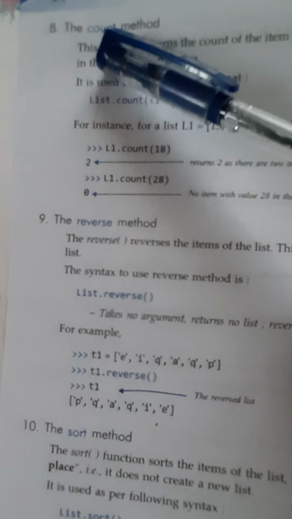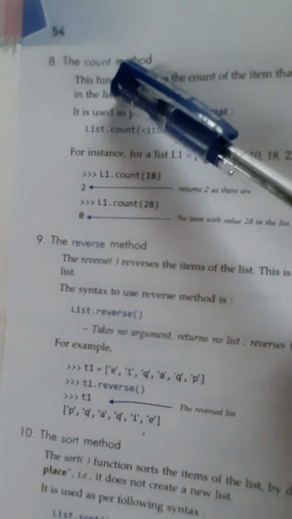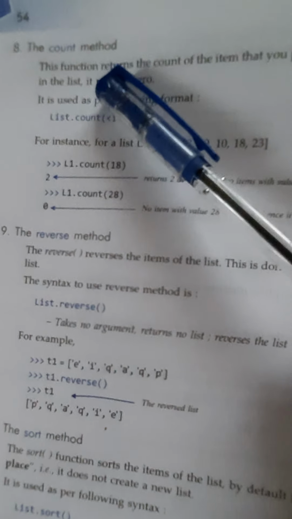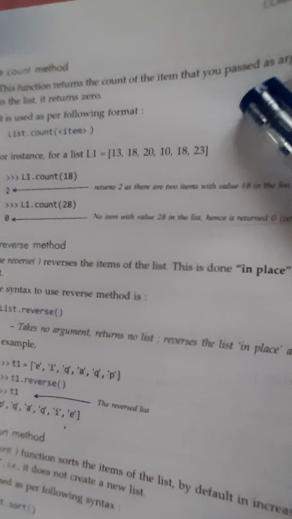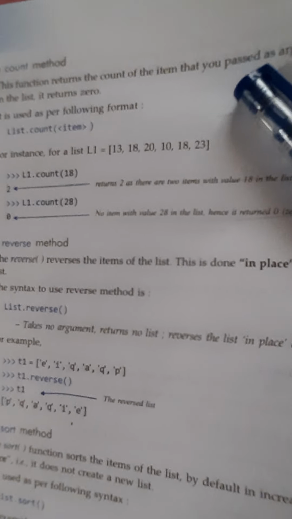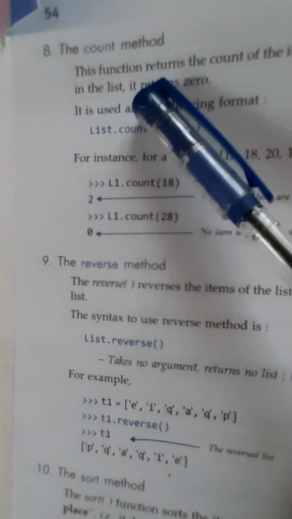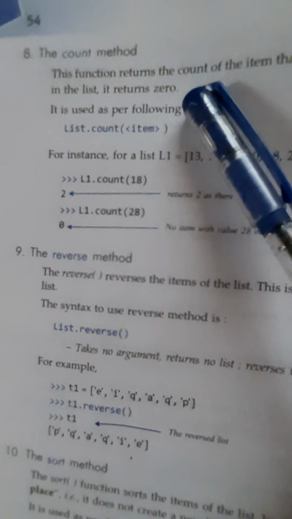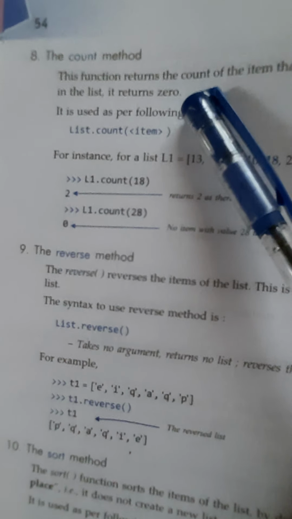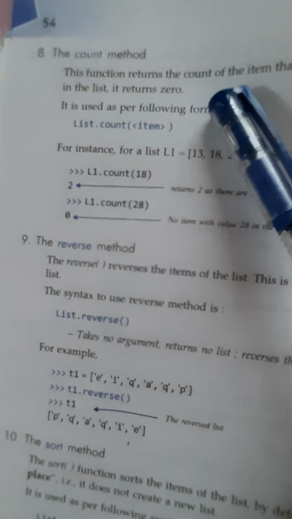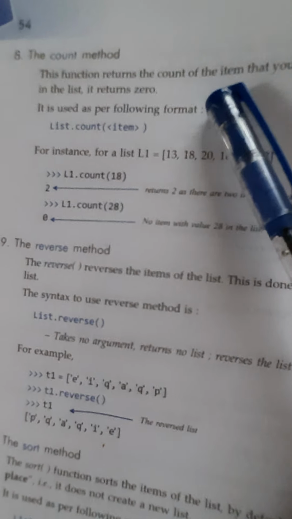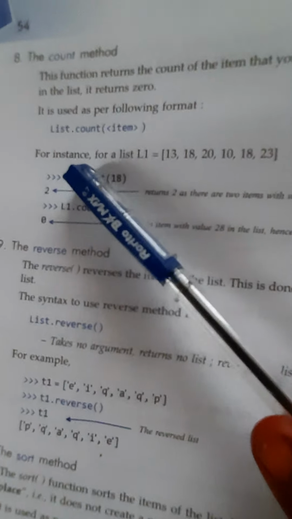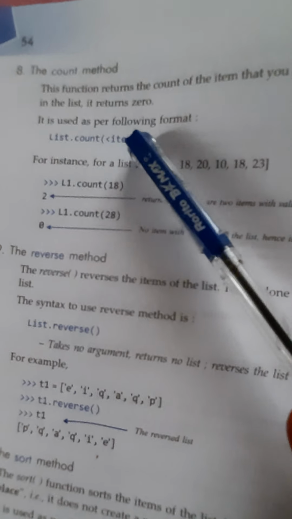Children, next let's go with the count method. In the count method, this function returns the count of the items. If the given item is not in the list, it returns 0. So it counts the number of times the item occurs. The function returns the count of the item, and if the item does not exist, it returns 0. Look at the syntax: list.count(item).